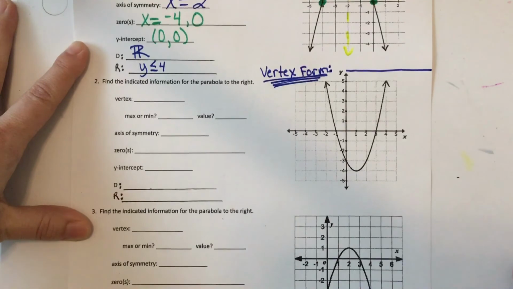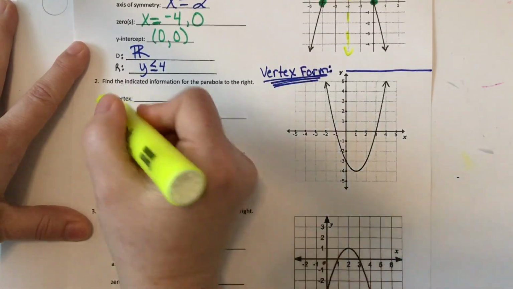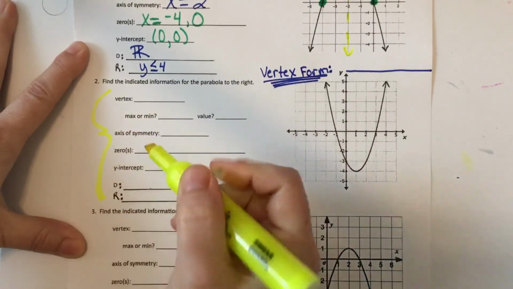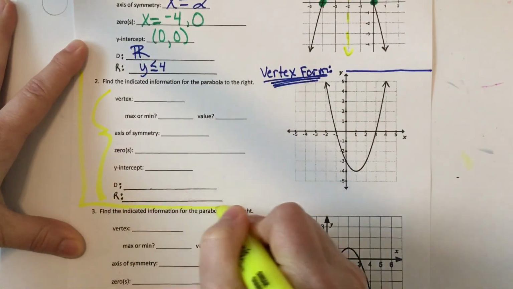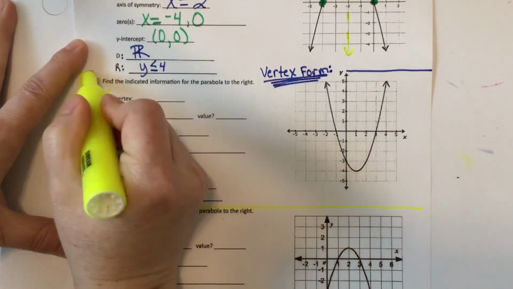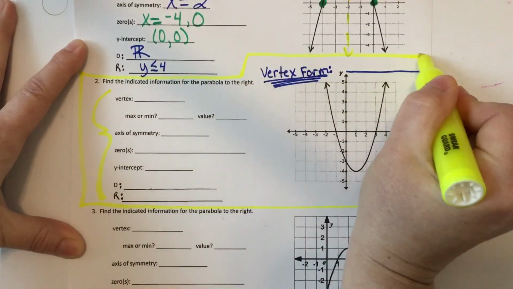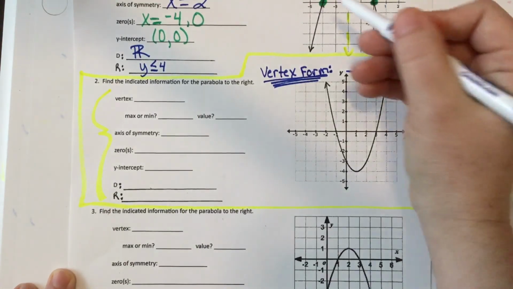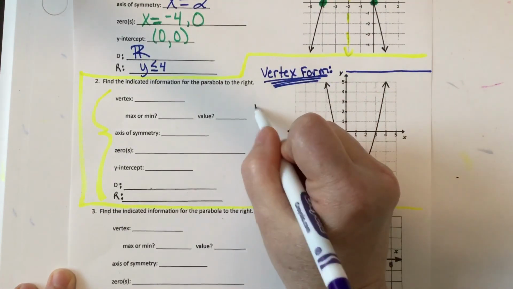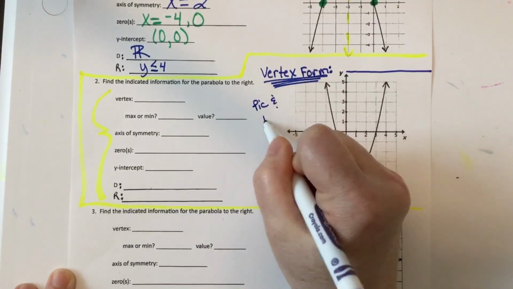And then I also want you to complete all the rest of this stuff too. So just number 2 here, okay? So number 2, I want you to complete this. Then I want you to take a picture of it, and I want you to post it to Canvas.